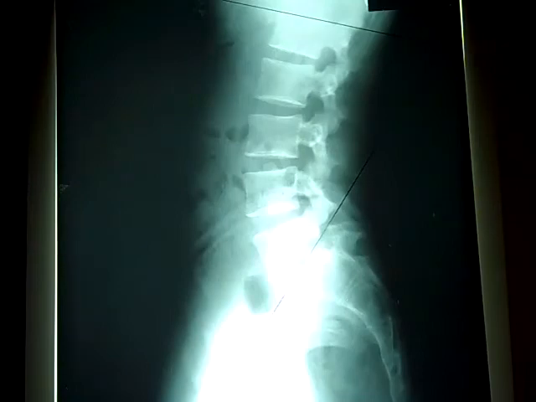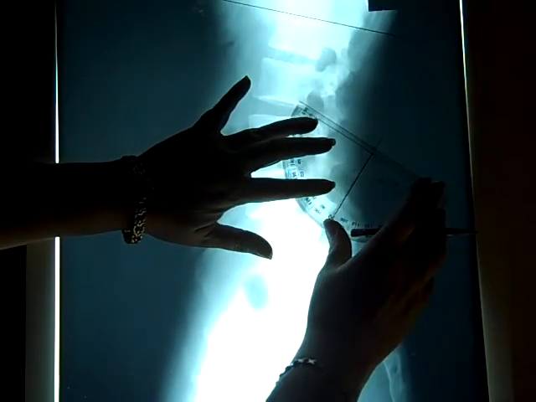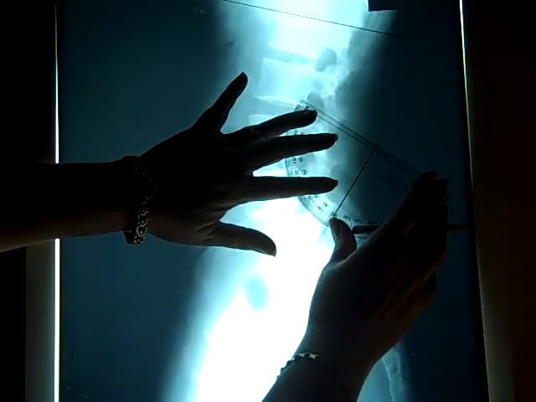I want to construct my lines that are perpendicular on the concave side, so in this case I will be behind the spinous processes.